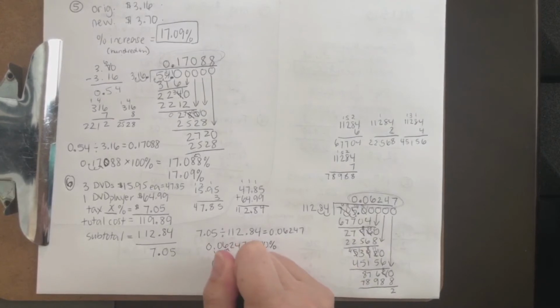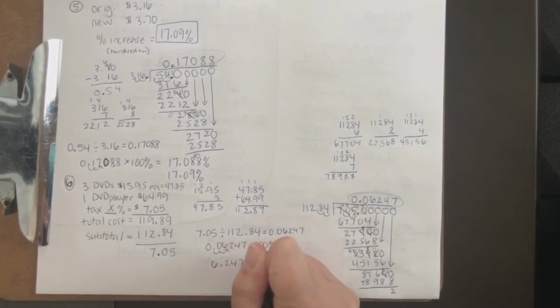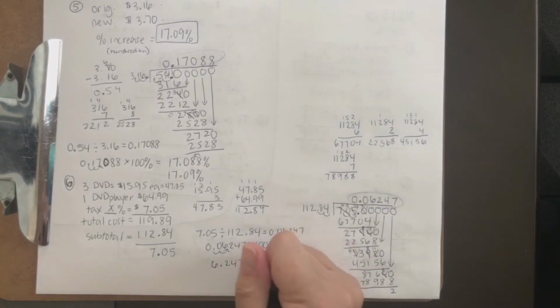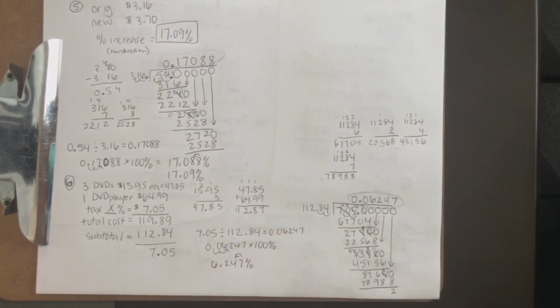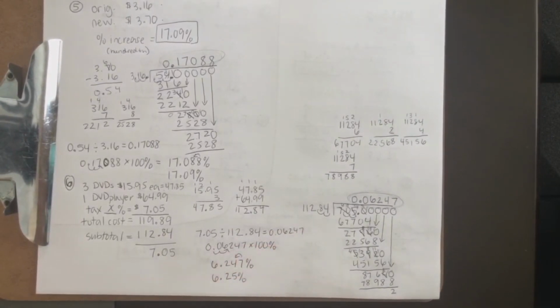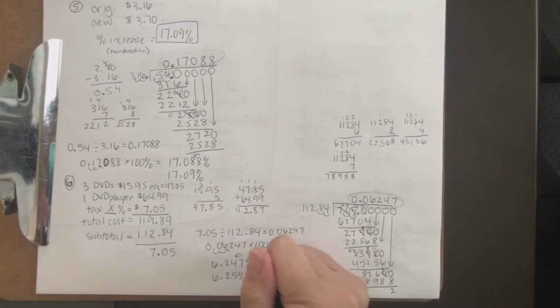So we get 6.247%, and then we need to round to the hundredth. So the 7 is going to make the 4 round up to 6.25% tax.